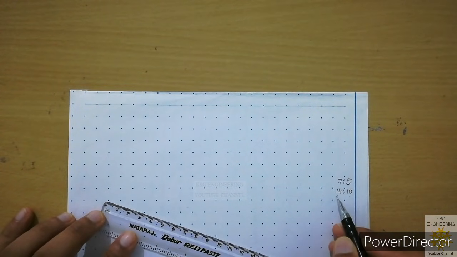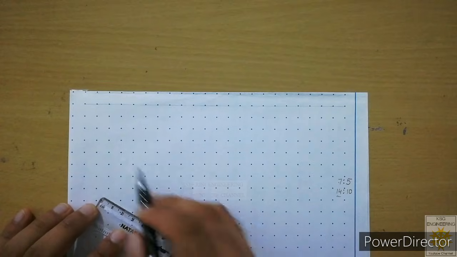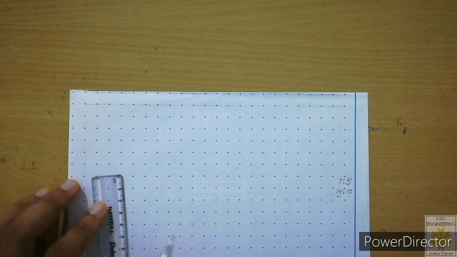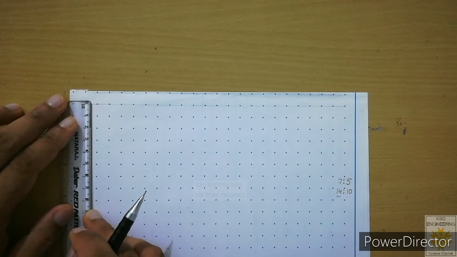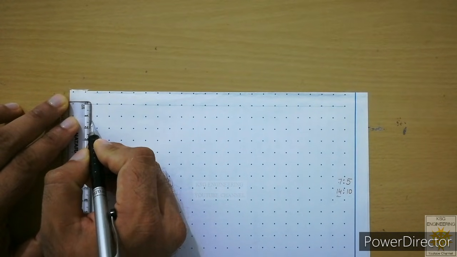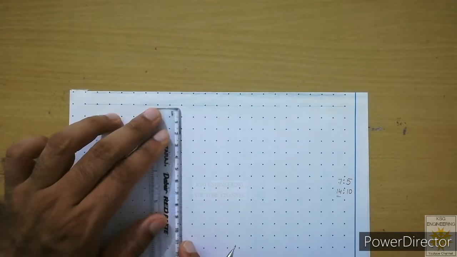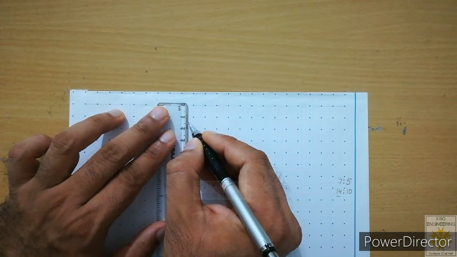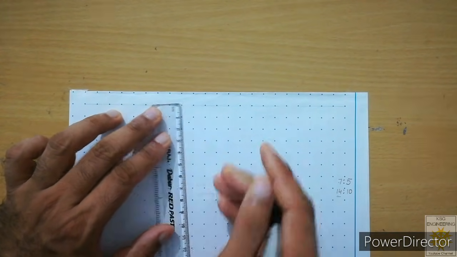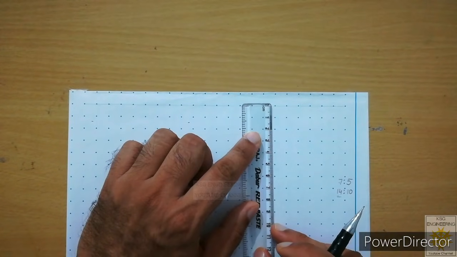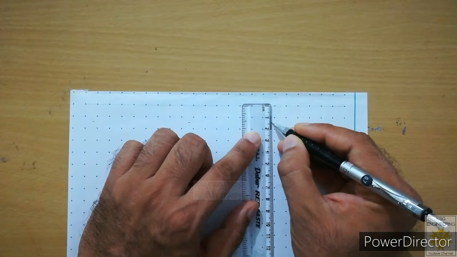Now as we said that we will use 14 mm height. Now from this guideline we have to measure 14 millimeters. So let me place scale on the first guideline and now I will measure 14 mm. So 14 will be over here. Then let me again mark a point somewhere over here at 14 millimeters. So this is 14. And let me mark one more point somewhere over here as 14 millimeters.